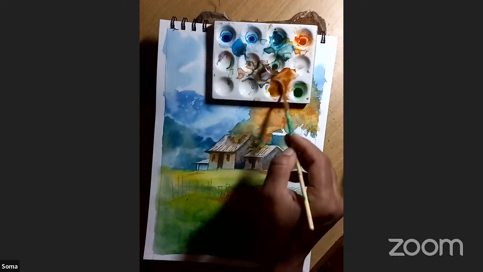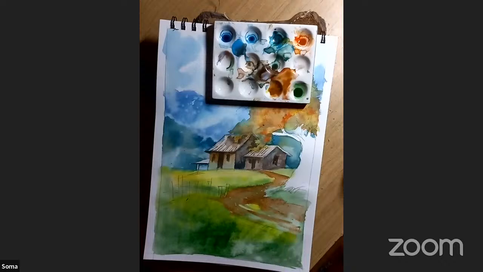Don't need to finish it, just this much is okay. Let it dry while we come to the next part.